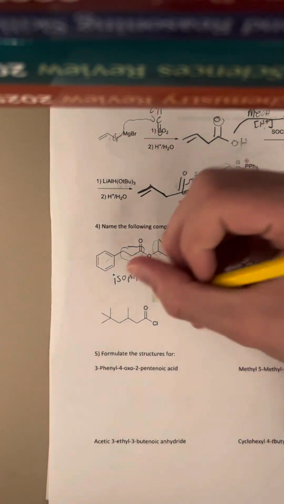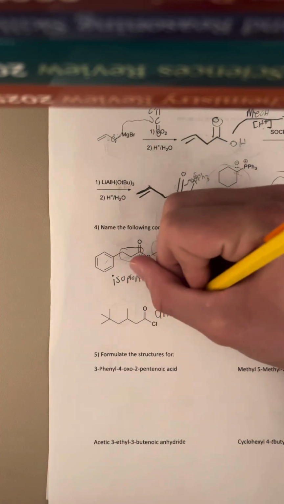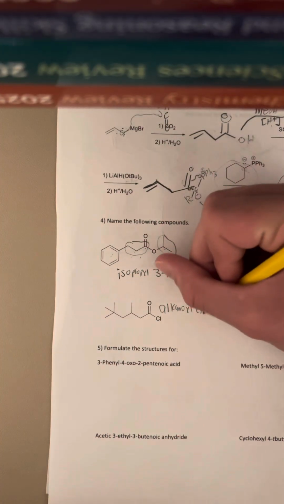So let's go through the next one. This is going to be an acid halide. And when it comes to acid halides, you have alkanoyl, right? So alkan-oyl, alkanoyl chloride, or bromide if it's an acid bromide. That's the IUPAC name.